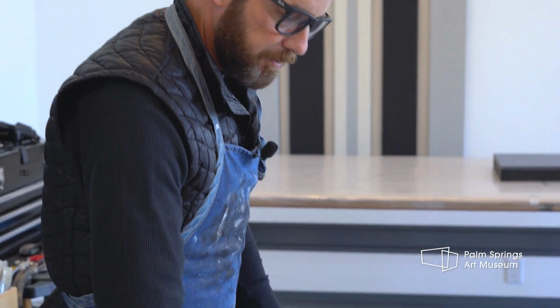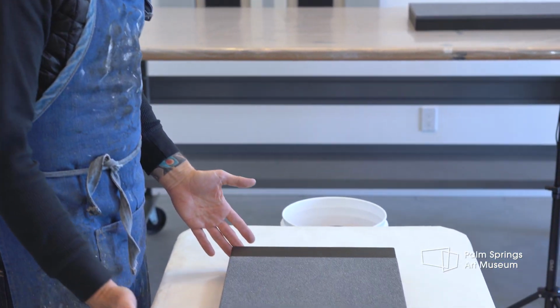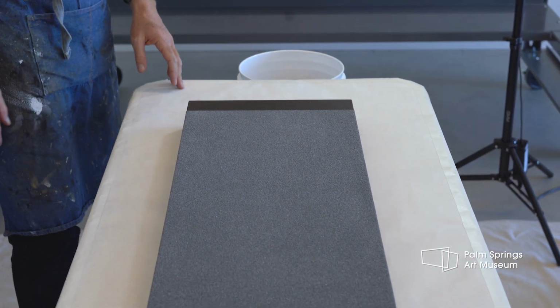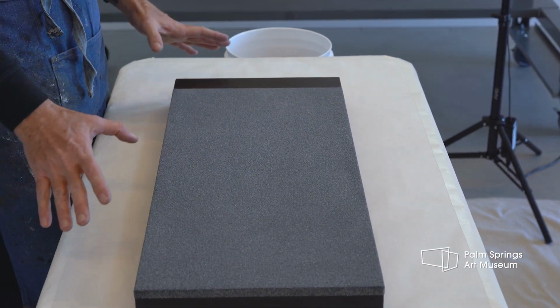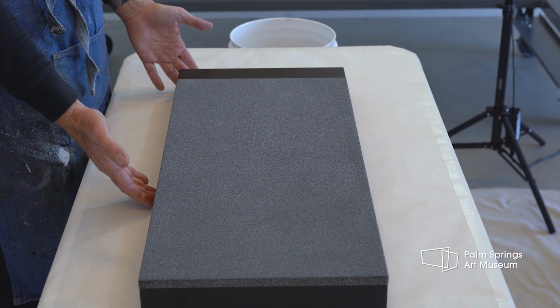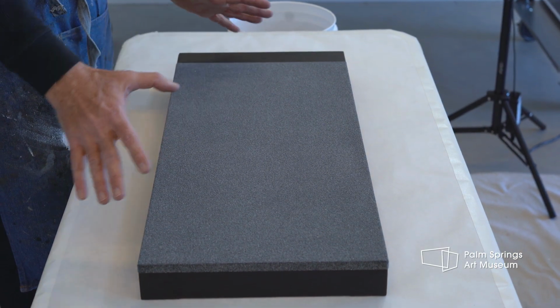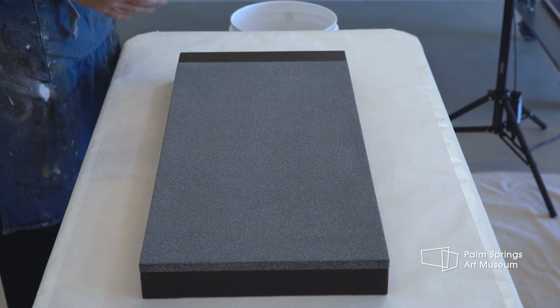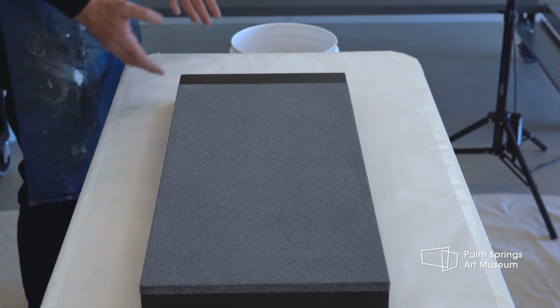This piece is a little further along in its development. It has a layer of sand on it plus a masked area. What will happen with this piece next is I'll start applying black washes to the surface. But what I want to show you is how the sand is applied to a piece like this.